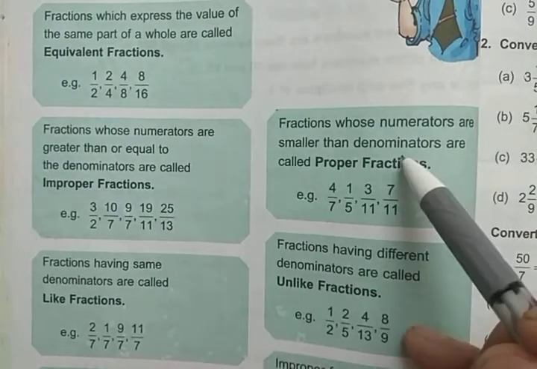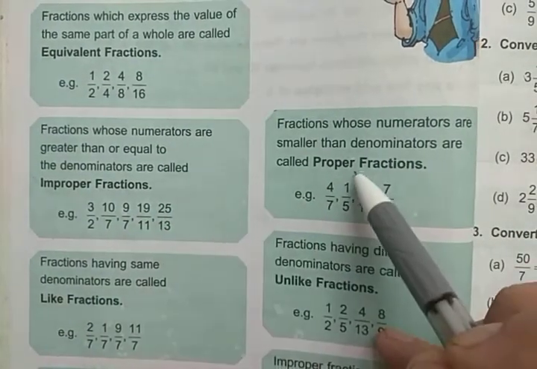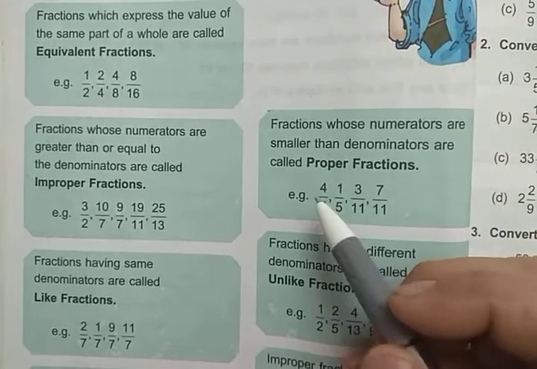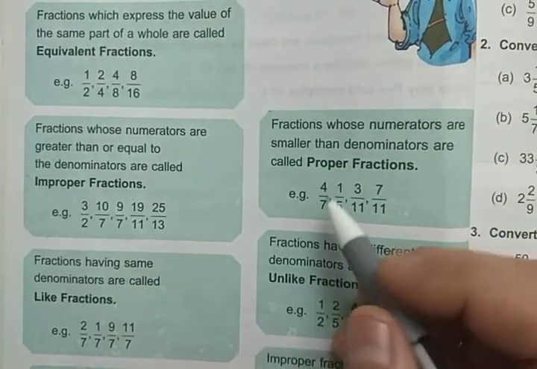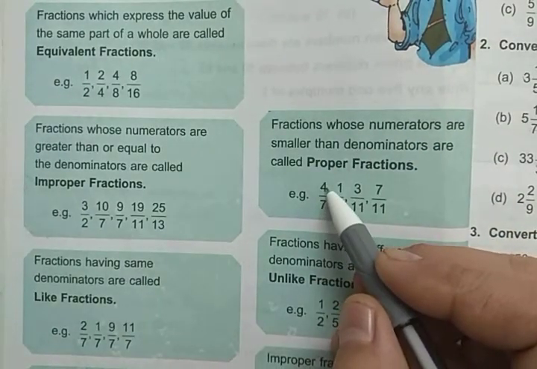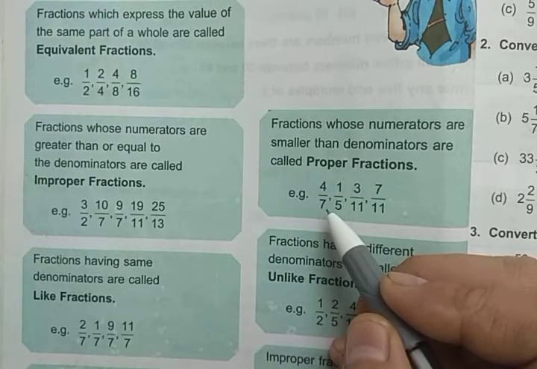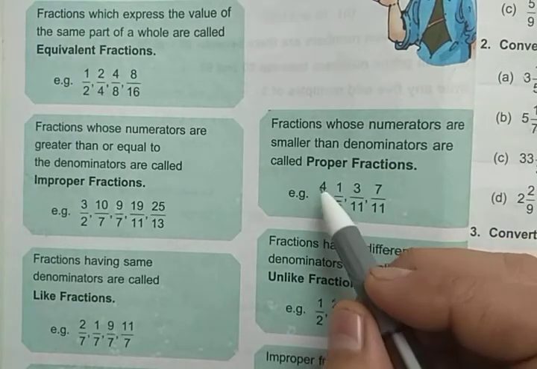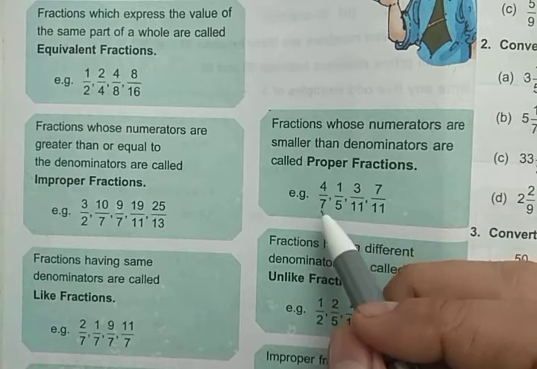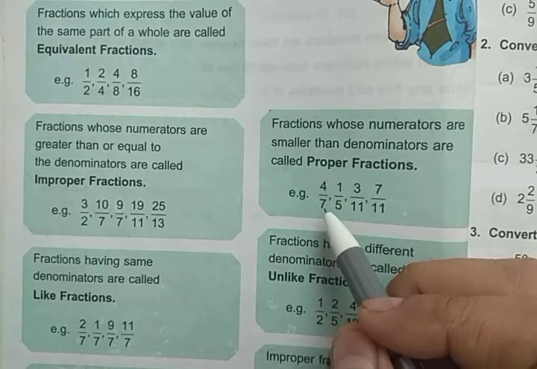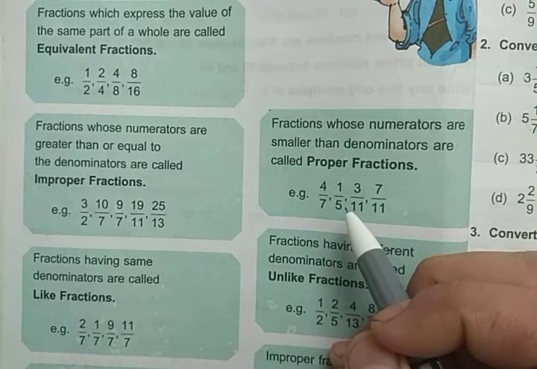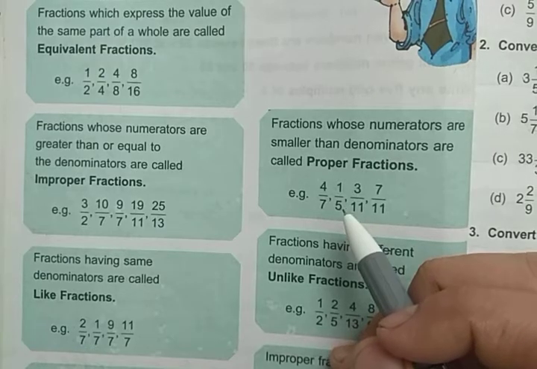Next, opposite of improper is proper fractions. This is just the opposite of improper fraction. Here the numerator is smaller than the denominator. You can see here in the examples, all the numerators are smaller than the denominator. So such type of fractions are called proper fractions.